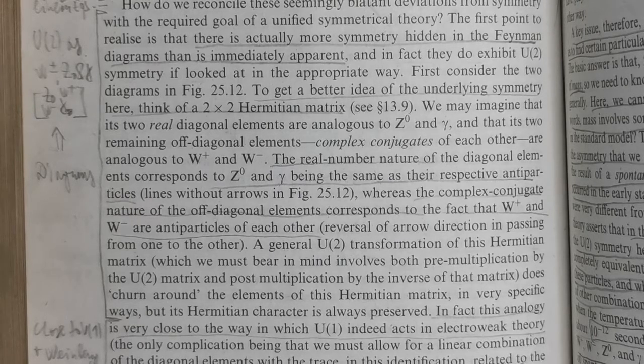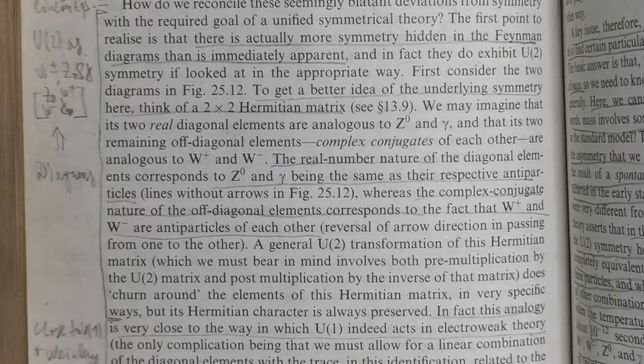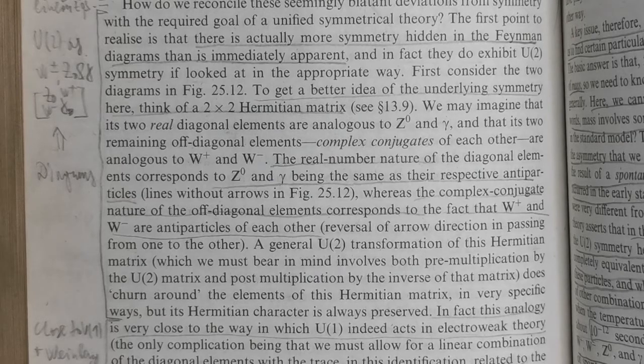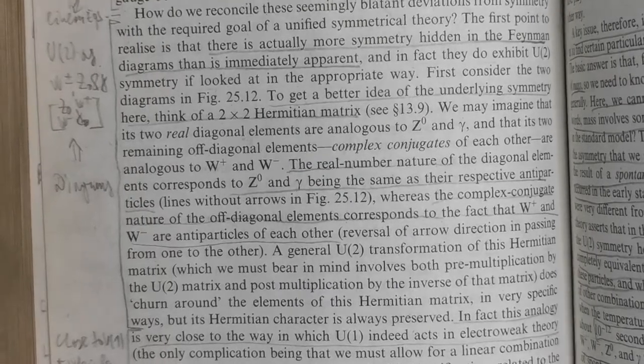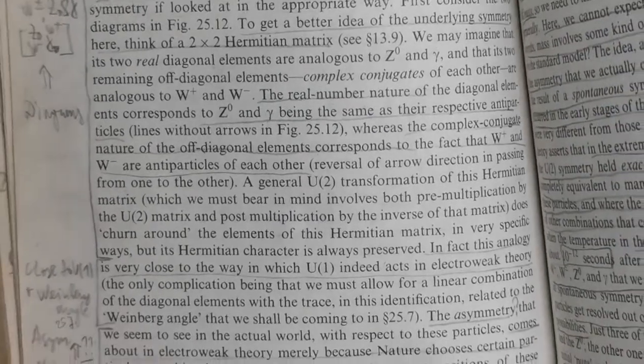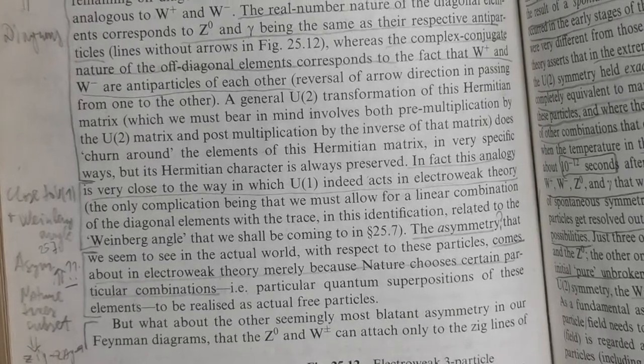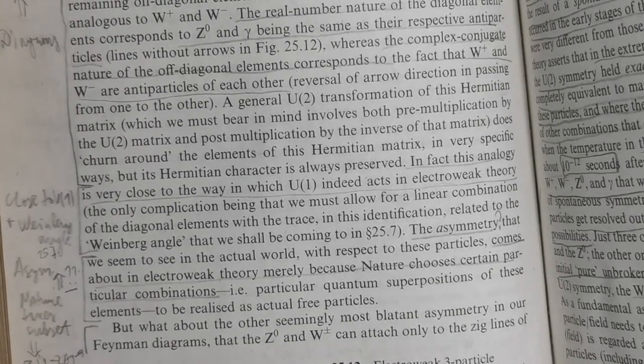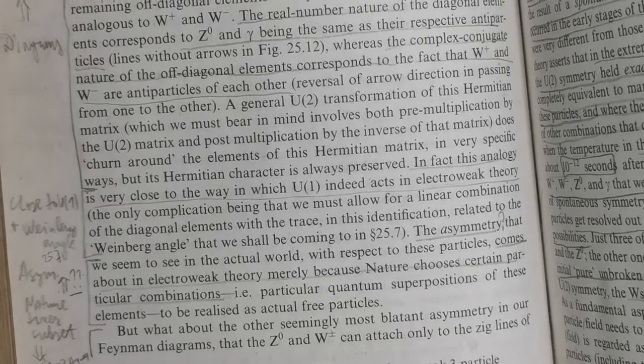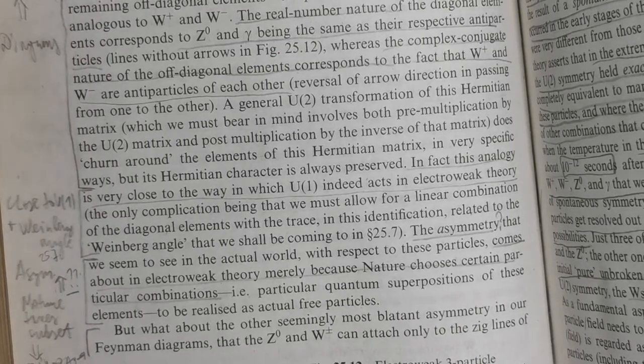So basically you will still have similar relations. You'll have two bosons which are antiparticles of themselves, and two off-diagonal ones which are antiparticles of each other. So he basically connects 2x2 Hermitian matrices to the particle-antiparticle relations here.